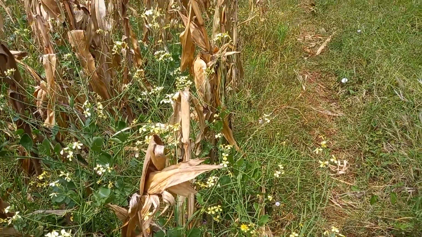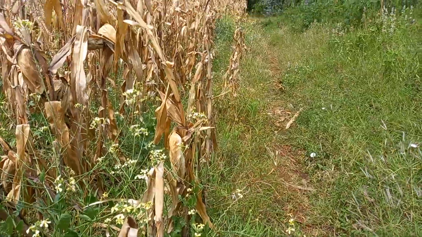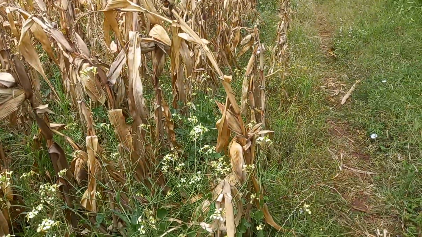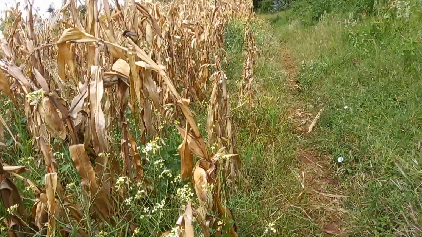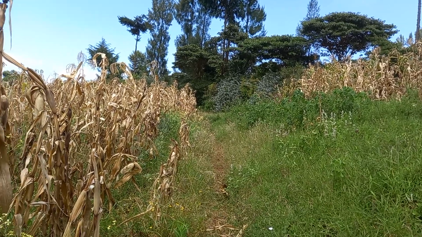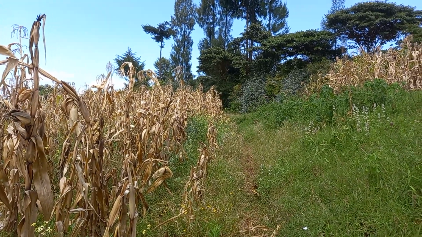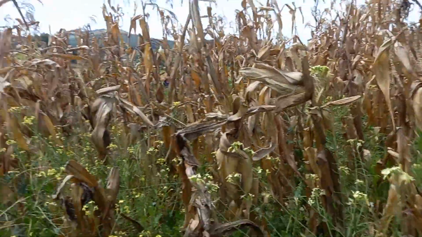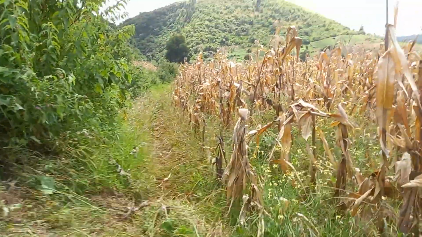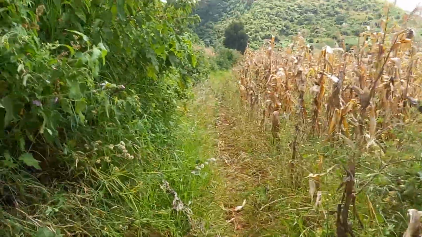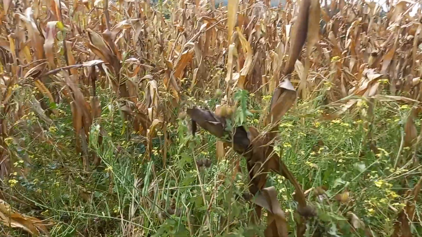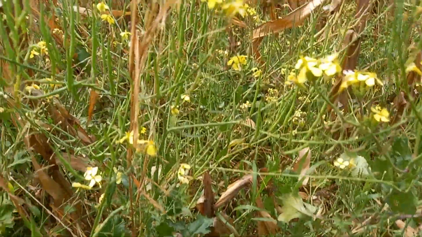So hi guys, this is William, and today I am in this maize field. You can see the field has been infested by weeds, and these weeds are very good examples of those plants that are pollinated by bees. And today I'm in search of those pollinators as they are looking for the nectar. For example, we have this one just here.